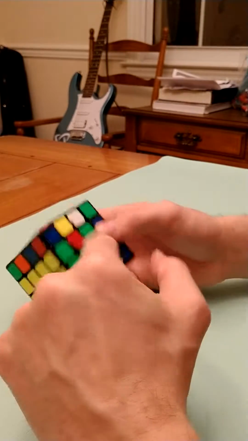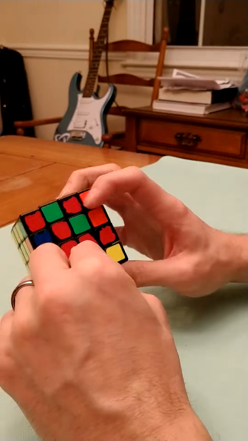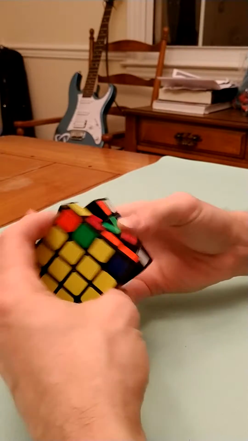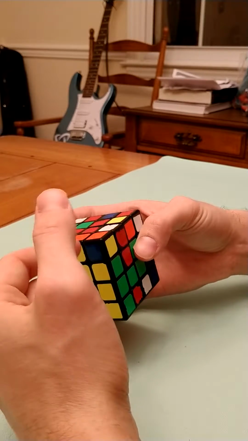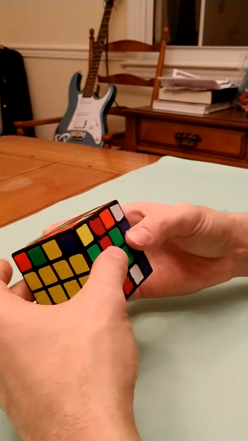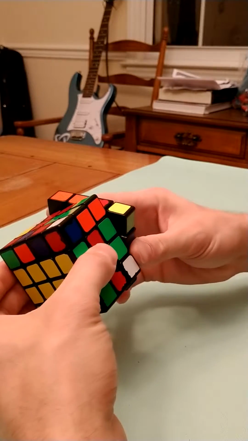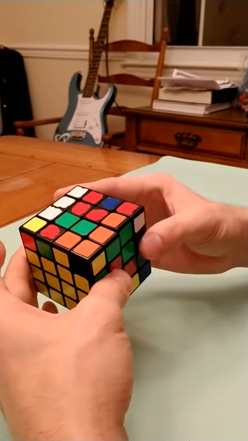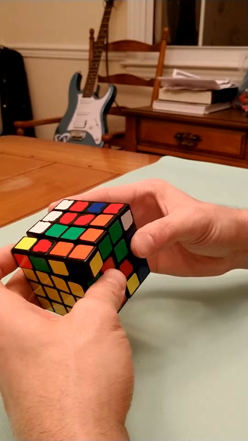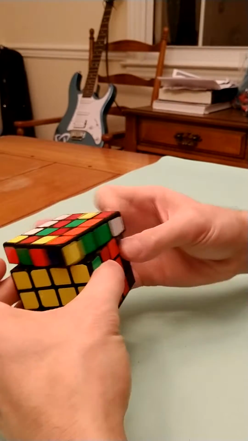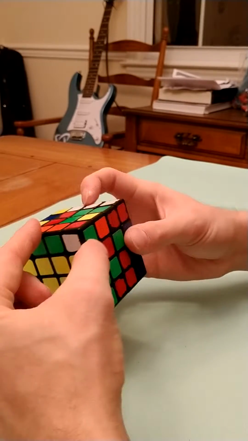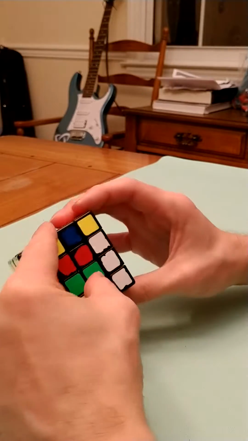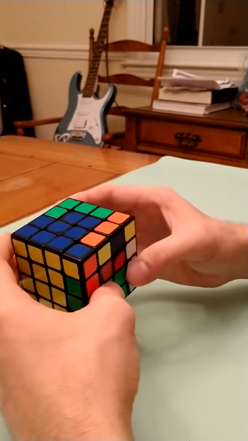So next I'm going to solve this pair and then this pair, and then probably be able to solve one of these pairs. So I'm going to go with the L prime U2 L U2, and then R U2 R prime, and then U prime R U2 R prime, giving me three solved pairs. So LSE wings 1, 2, 3 done. It gives me down to my finishing case.